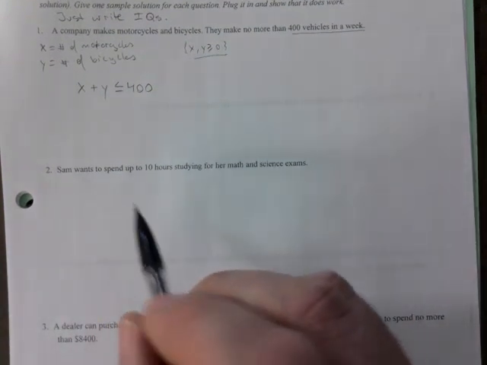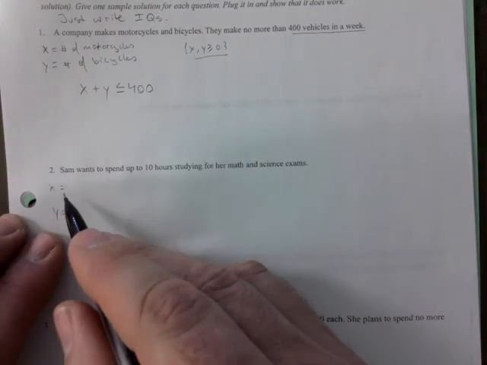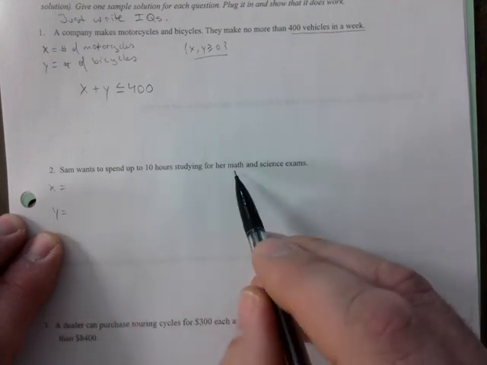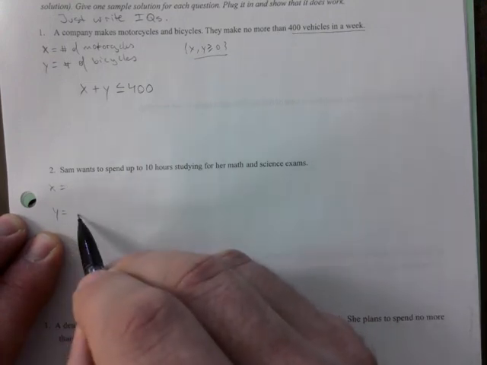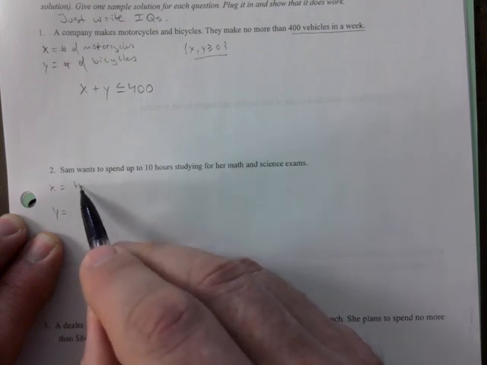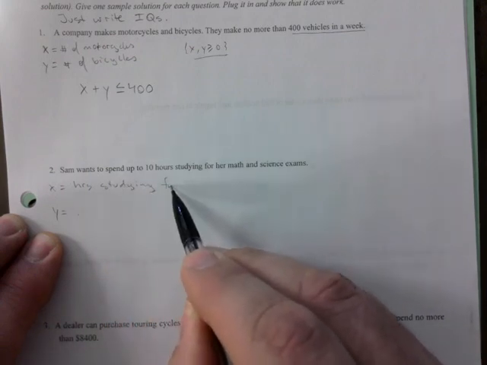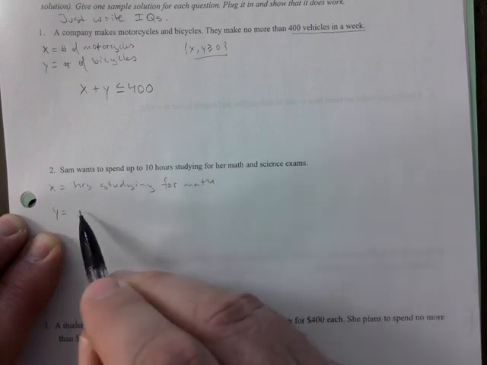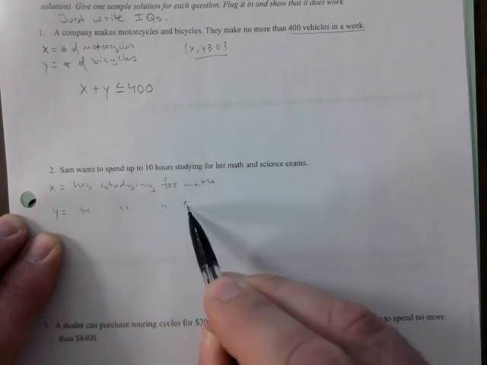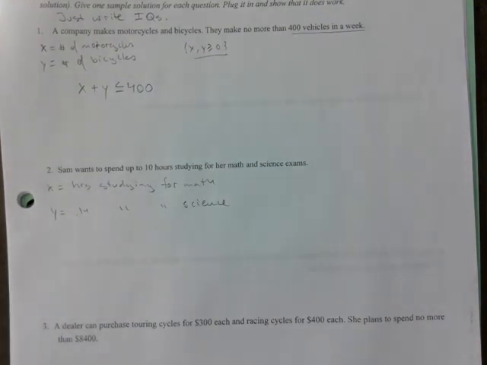Next, math and science exams, right? However, what would this be? What would X and Y be? Some of you would just put math and science, right? But it's actually hours. Hours studying for math and this would be hours studying for science, right? So you got to be specific here. Sometimes it's number of just full quantities, and this is hours.